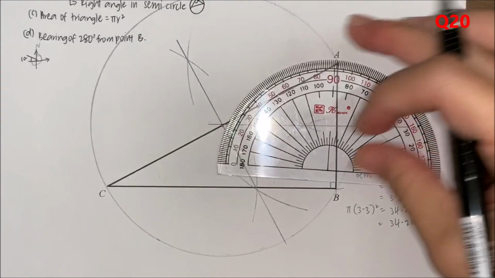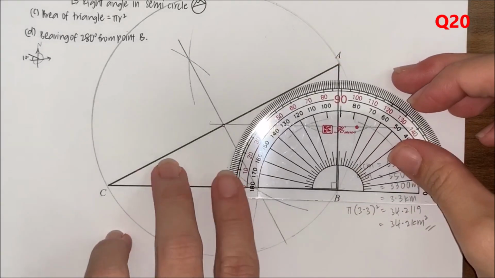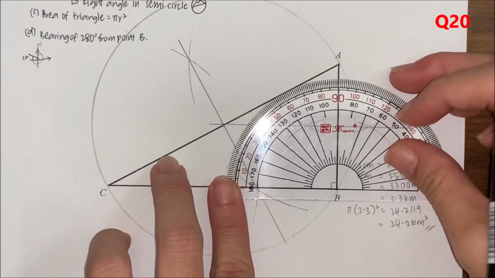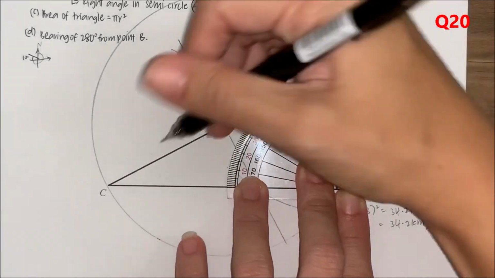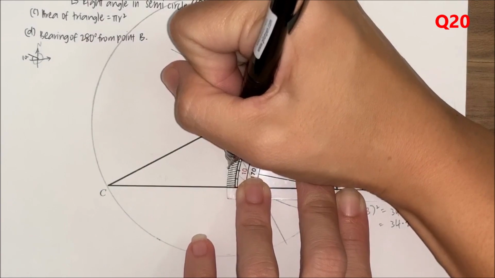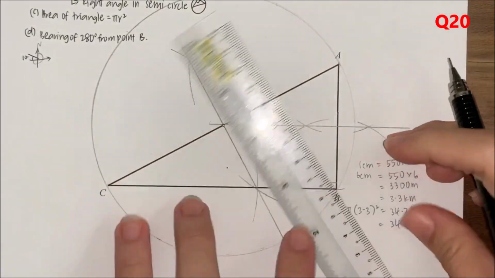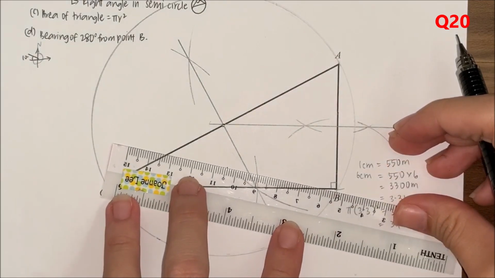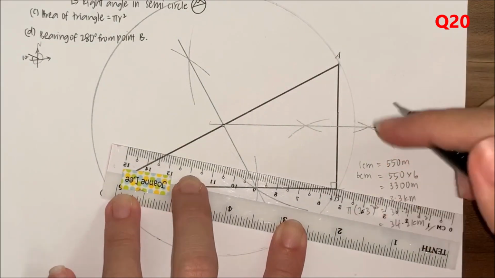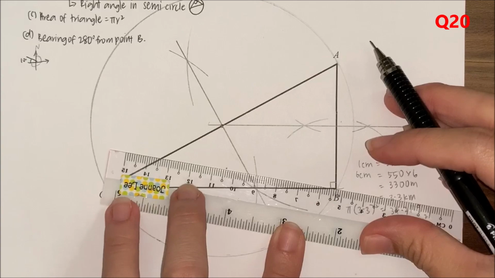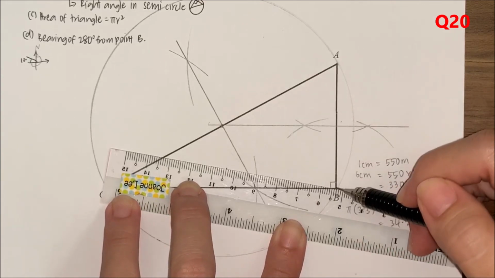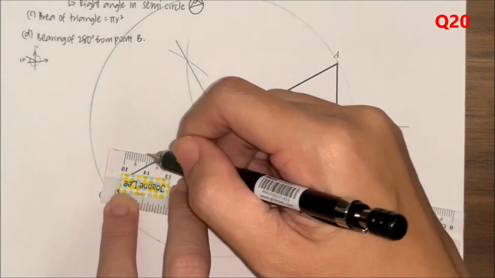So you take your protractor, measure out 10 degrees. So somewhere over here, this dot here, and then from point B, I'm going to draw out.